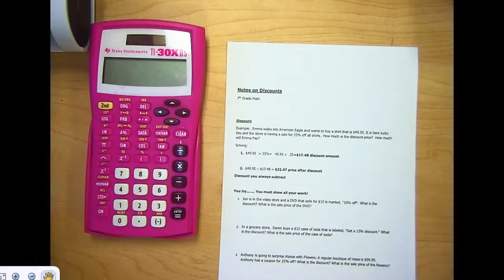So a discount means we're going to take money off. Something is going to be on sale. Now remember, you still have to pay sales tax when you buy something. So if you go in and something's regularly $50 and then it's 50% off, that means it's going to be half price. It's going to be $25.